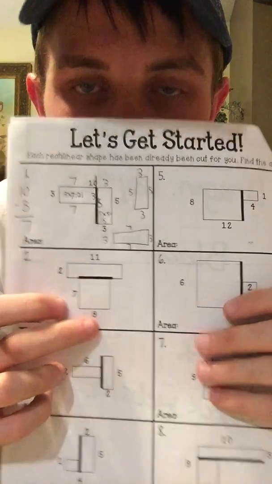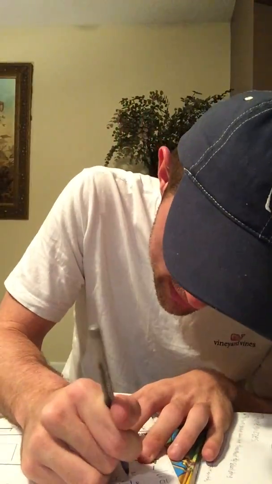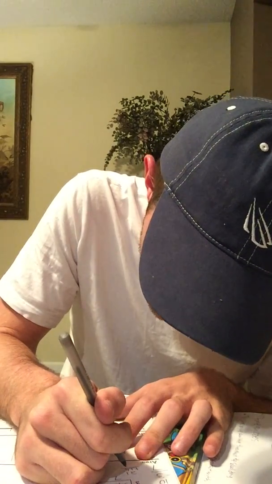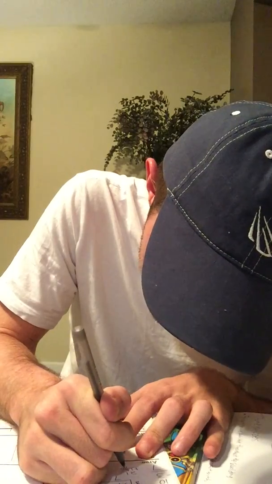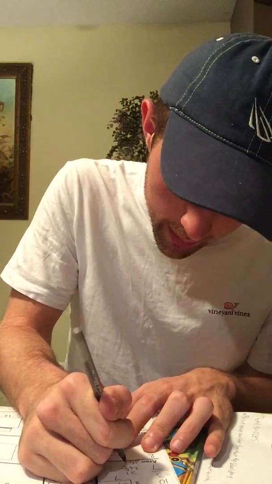Are you with me? Now I can do step 4, add the areas. What are my areas? 21 and 15. So I'm going to add 21 plus 15, and that is going to give me 36. And so my area is going to equal 36, and we'll just say units squared.